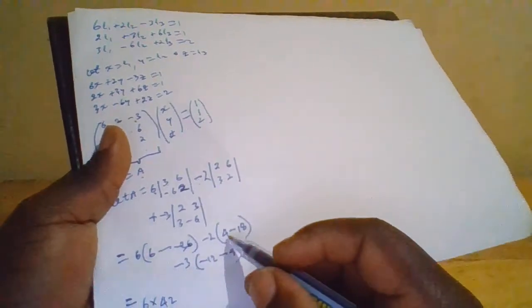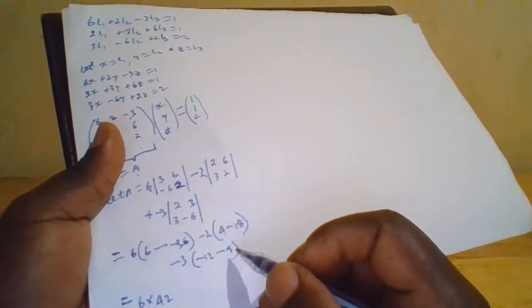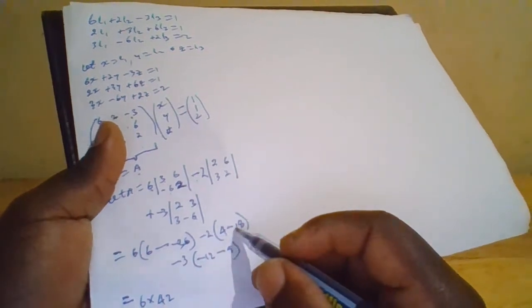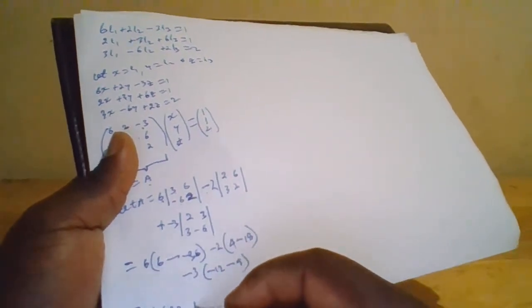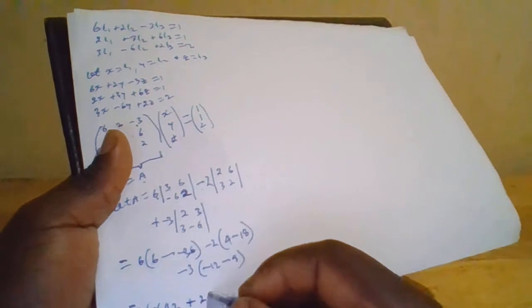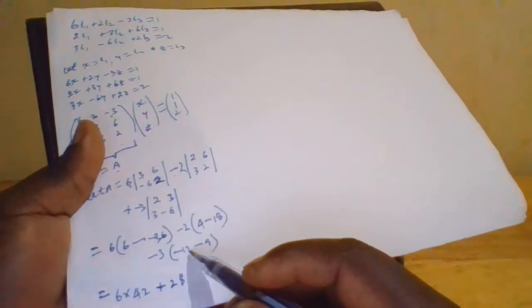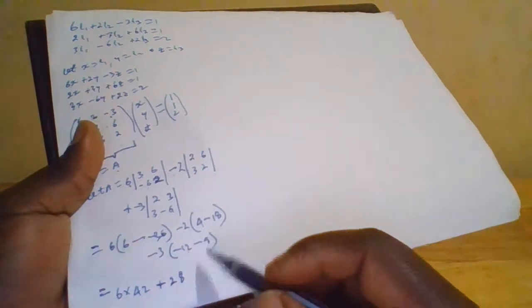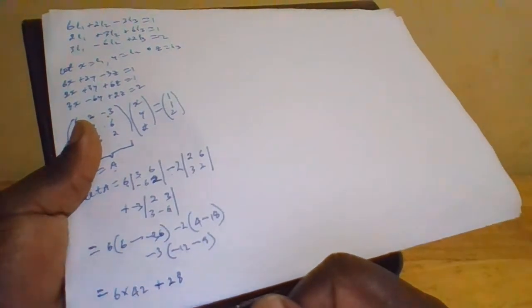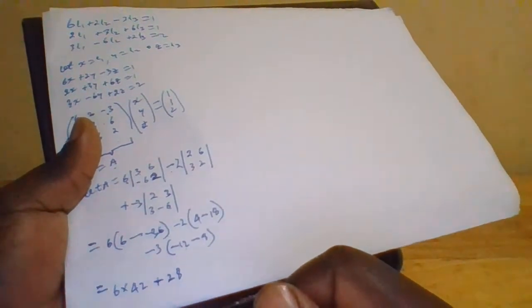Then we have 4 minus 18, we get negative 14 times negative 2, so it will be plus 28. Then negative 12 minus 9, we get negative 21.